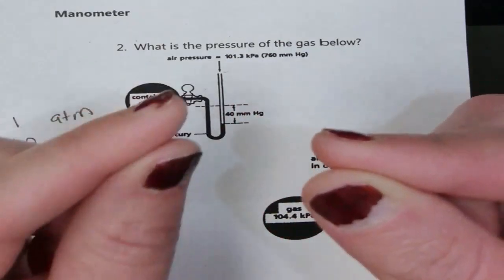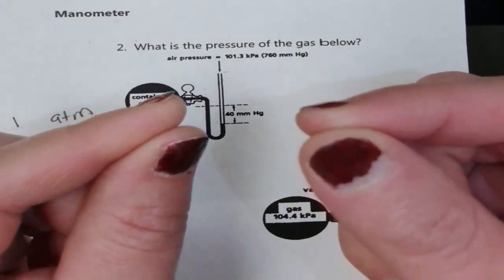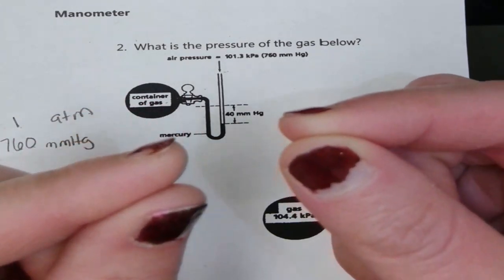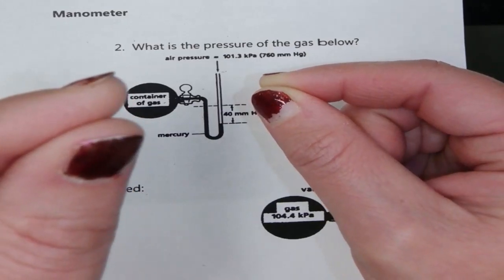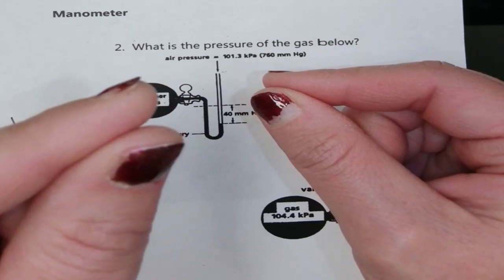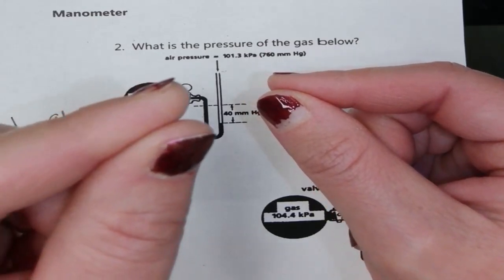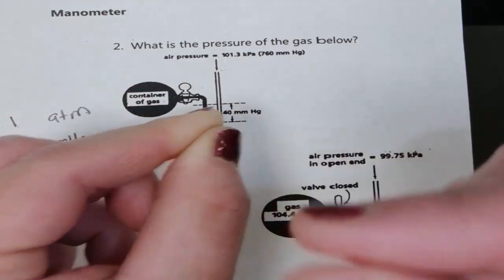So if my left hand is the gas and my right hand is the atmosphere, if the atmosphere is pushing greater than the gas, the atmosphere is pushing the mercury up towards the gas. If the pressure of the gas is greater than that of the atmosphere, the gas is pushing the mercury up toward the atmosphere.